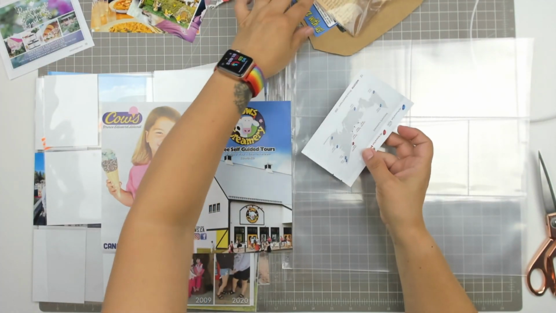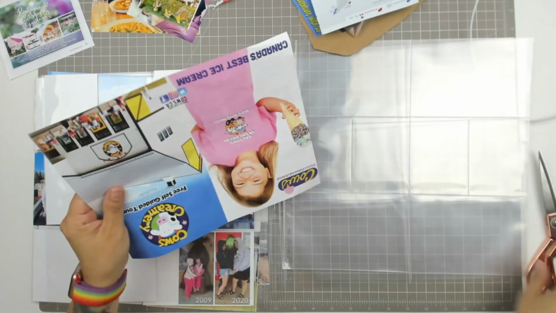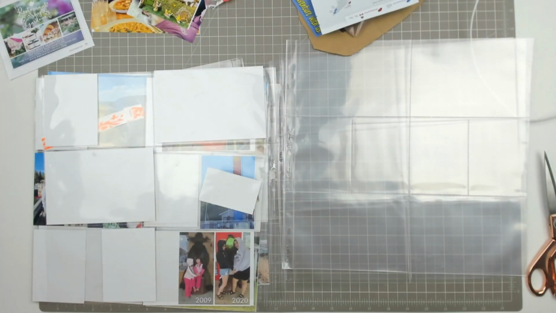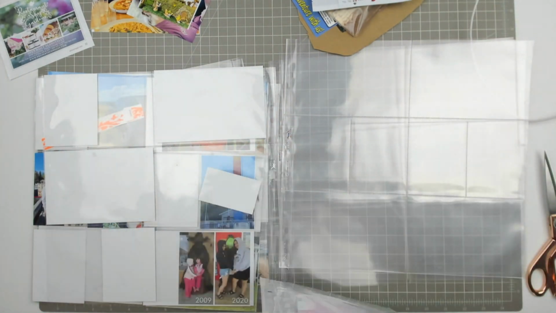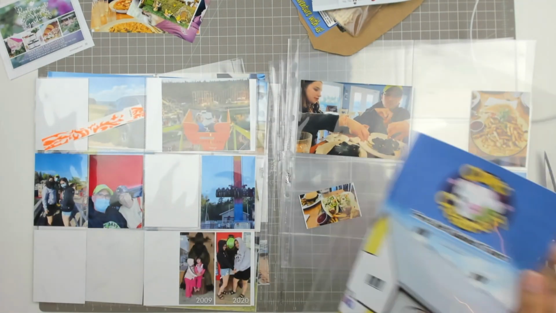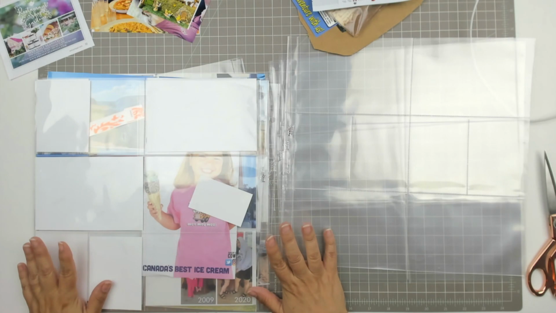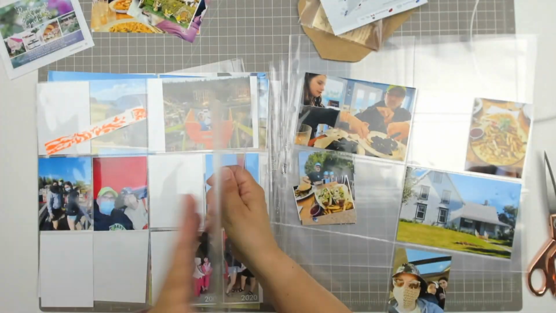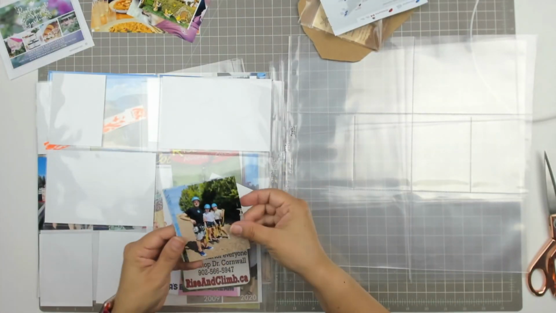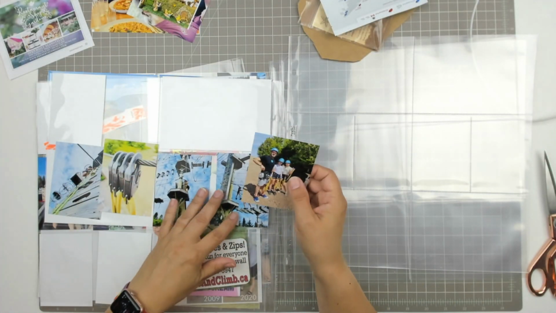And this is a cow's creamery. We didn't actually go to the creamery, but we did eat cow's ice cream, and I did not get a picture of the ice cream or the place that we went or us ordering or anything. So I do want to include that cow's ice cream, I guess, pulled out from the travel brochure.